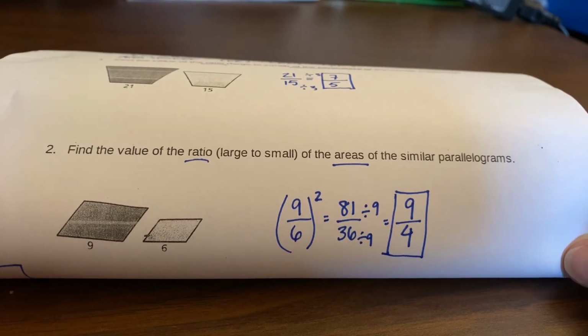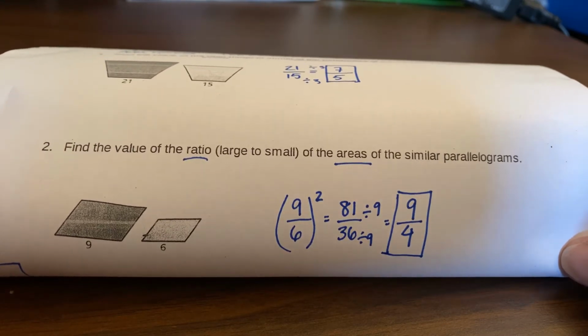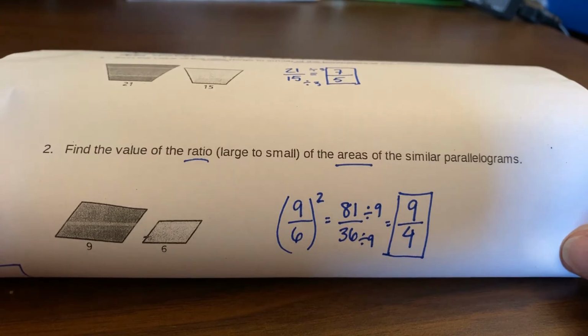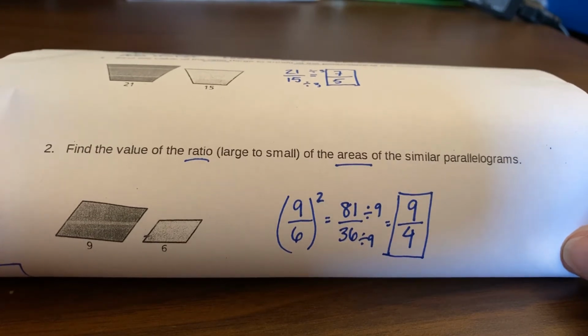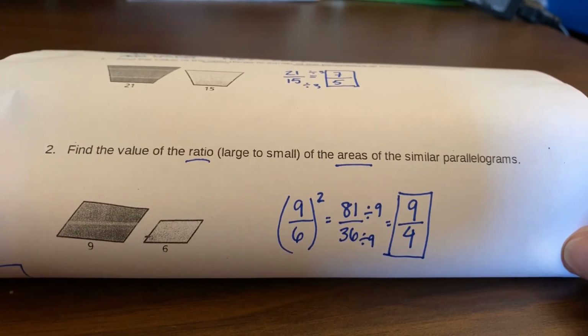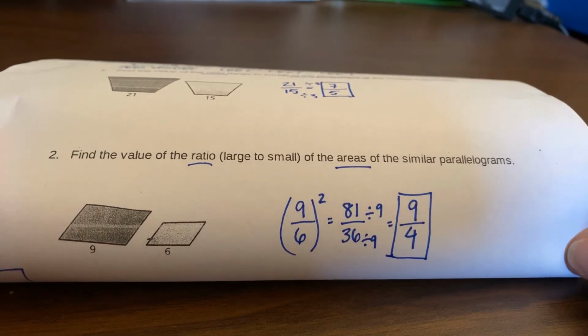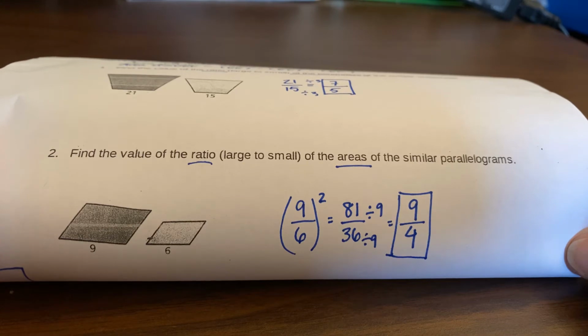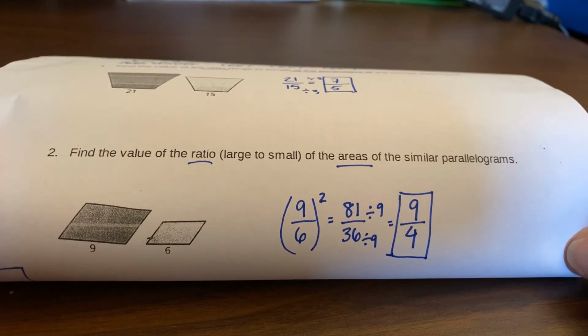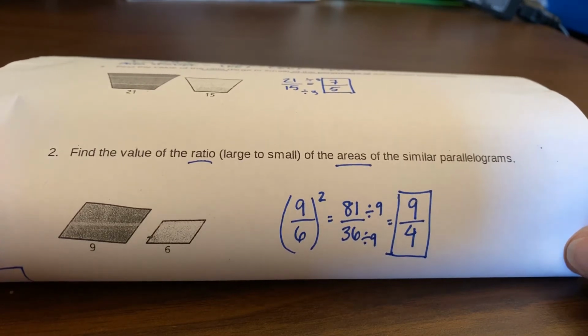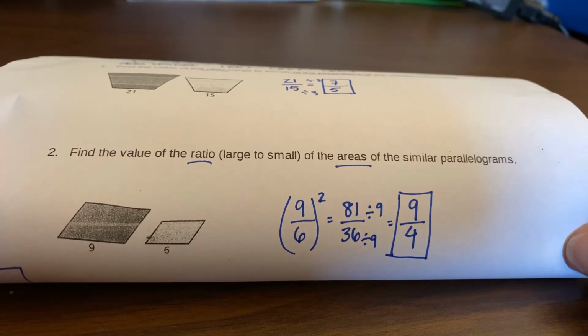It'd be 9 over 6, but then we need to square it and simplify it. 9 squared is 81, 6 squared is 36. We can divide both the 81 and the 36 by 9, and it simplifies to 9/4.